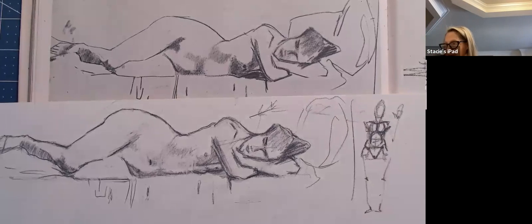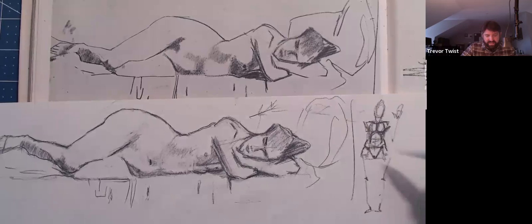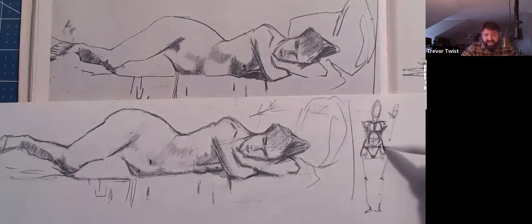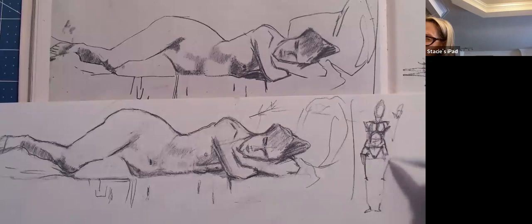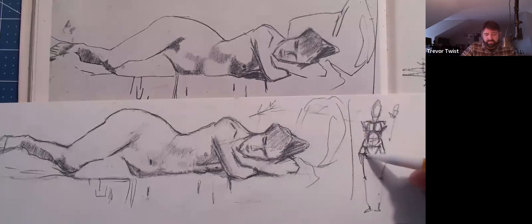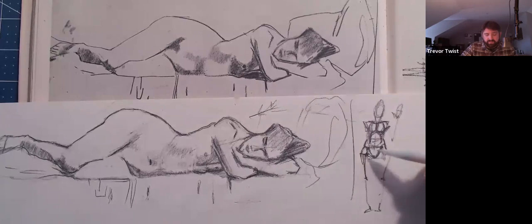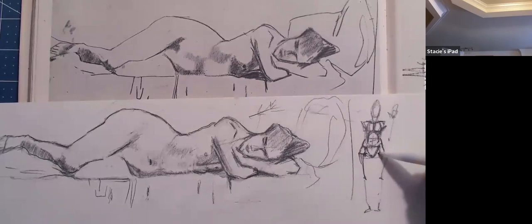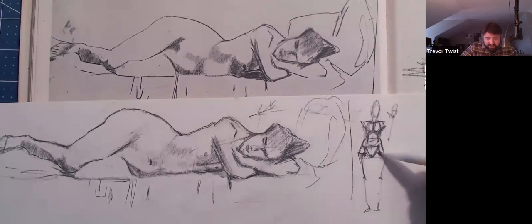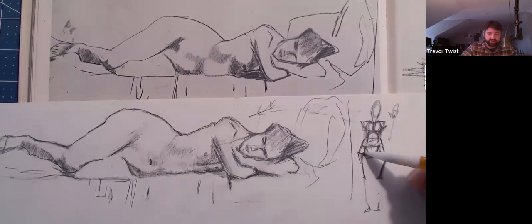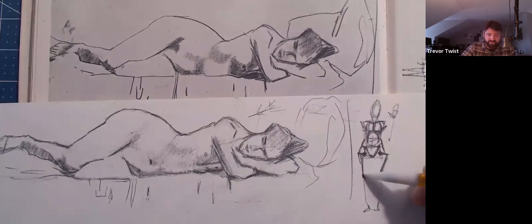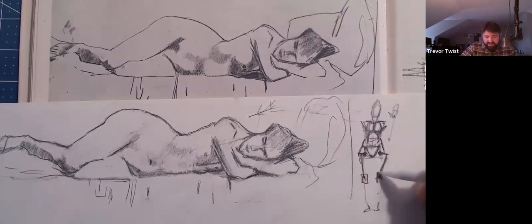Now, what creates the pelvic block is the ball and socket joint of the femur. The ball is here, it angles out, and then the femur angles back in to the knee blocks here.